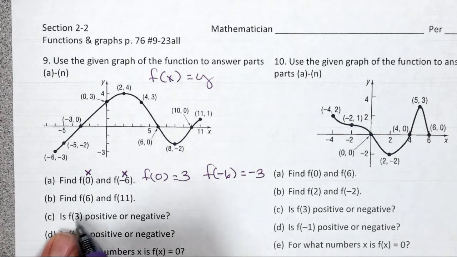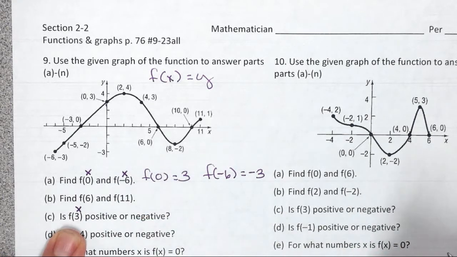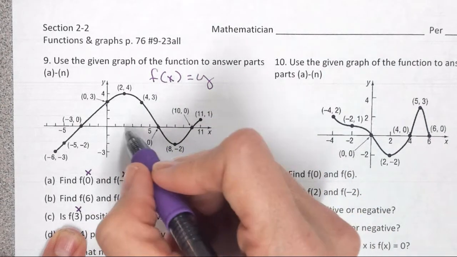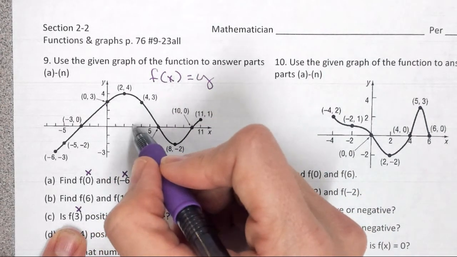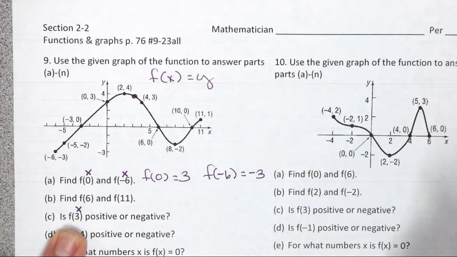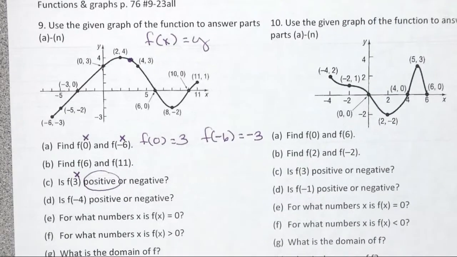On C, it says, is f of 3 positive or negative? So that means when x is equal to 3, is your y value positive or negative? So I go to where x equals 3, 1, 2, 3. I go hit the graph. With that y value right there, is it positive or negative? It's positive.